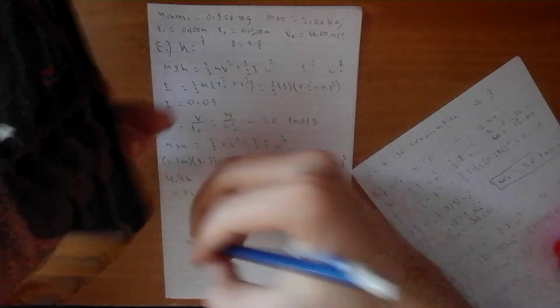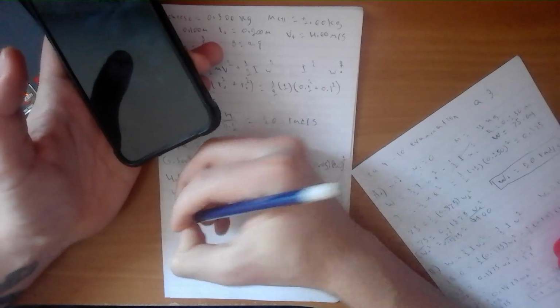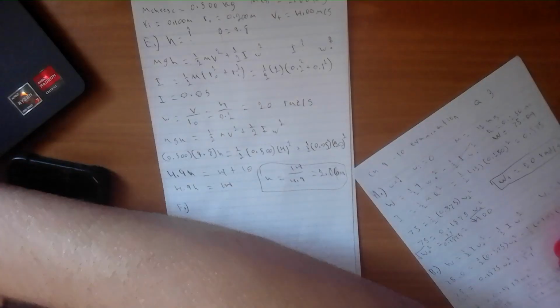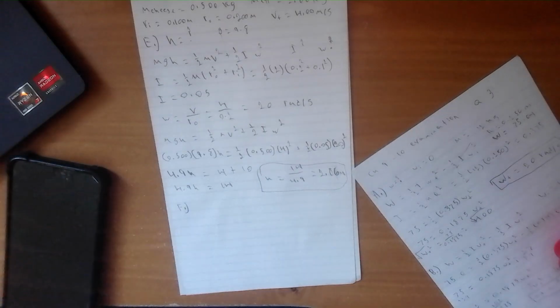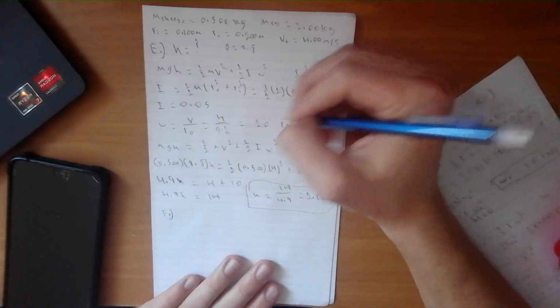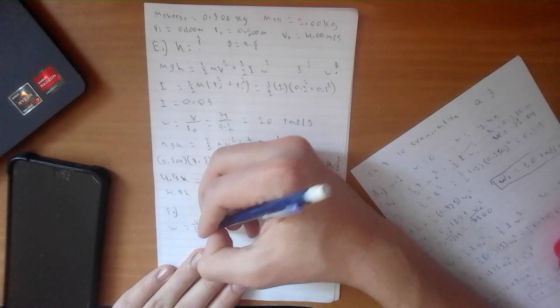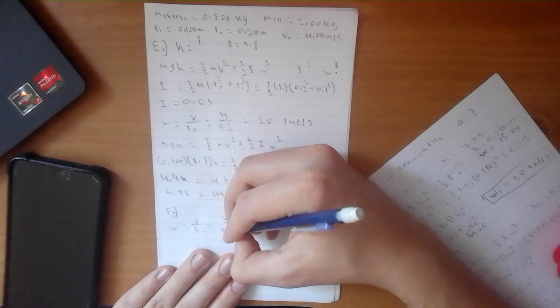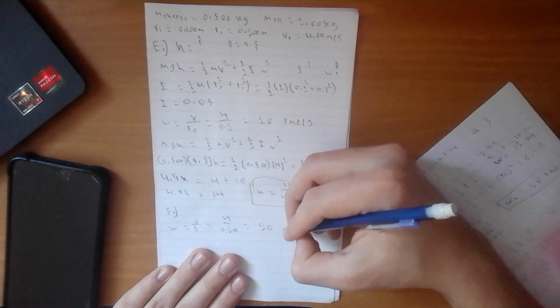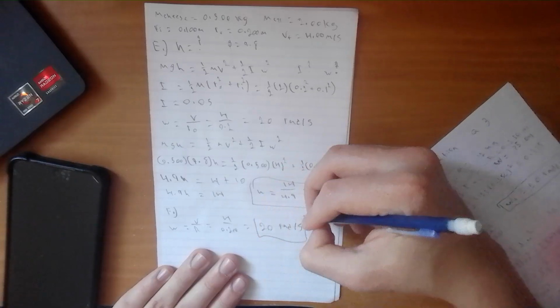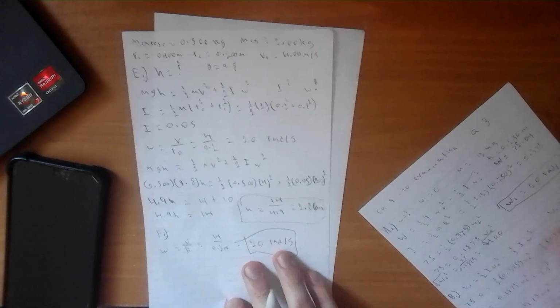Now we can do part F. Part F says, what is the angular speed of the cylinder just before the cheese hits the ground? We already solved that. Angular speed was 20 radians per second, by angular speed equals velocity over radius, which was 4 over 0.200. That's part F. That's all that is.